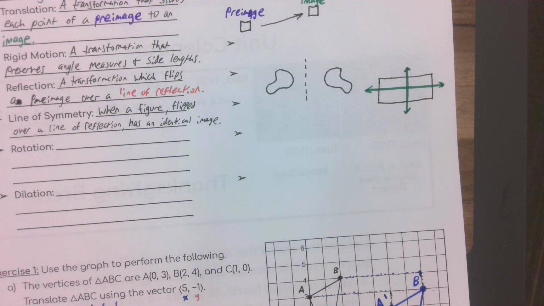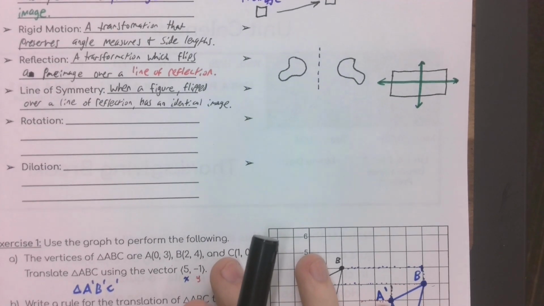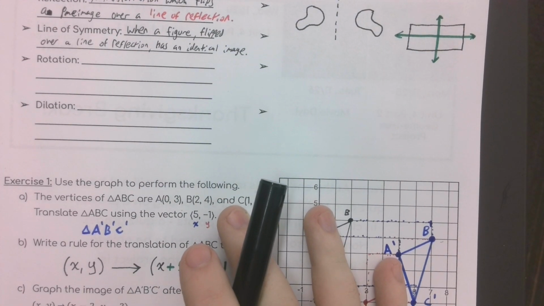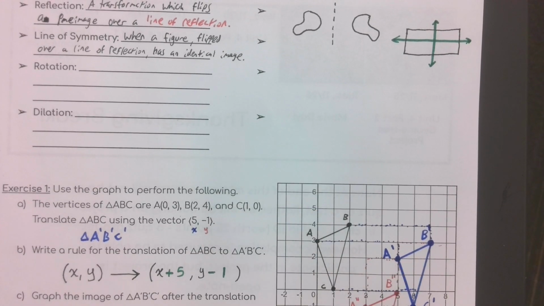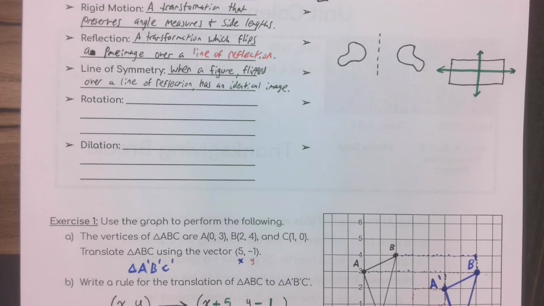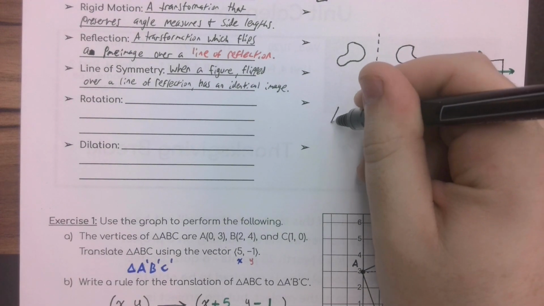Fantastic. We're making great progress, y'all. I think it's time we start talking about rotations. Rotations are fun. Rotations have a lot of very interesting mathematical properties that we're going to be discussing. But first, I want to talk about what a rotation is.